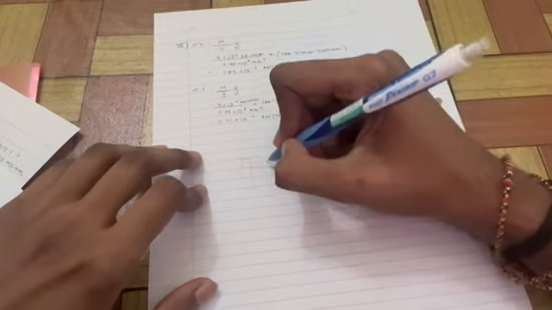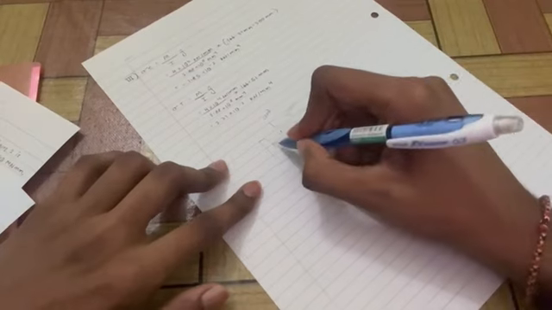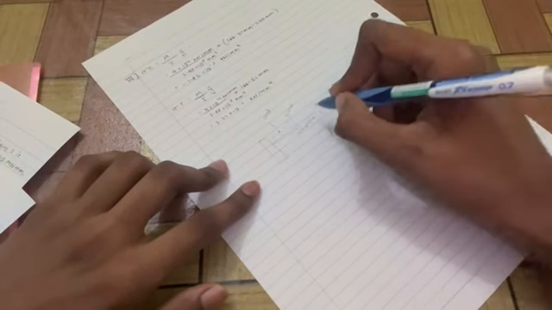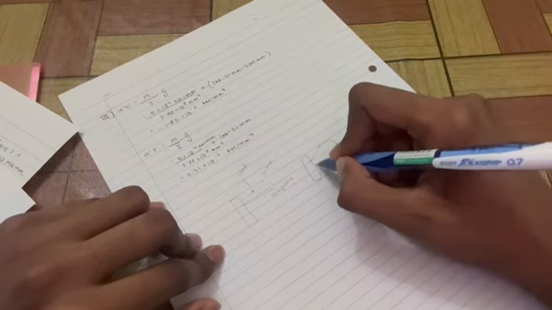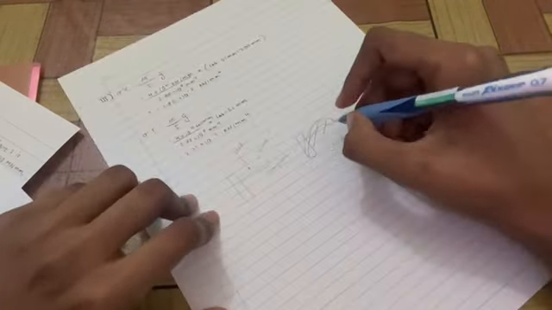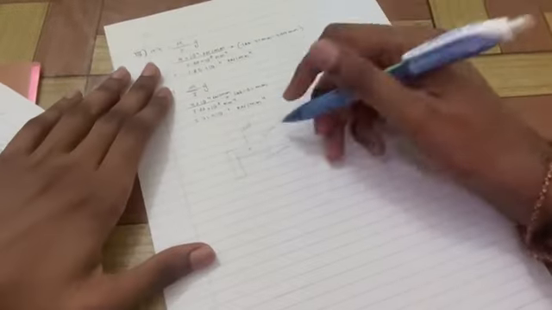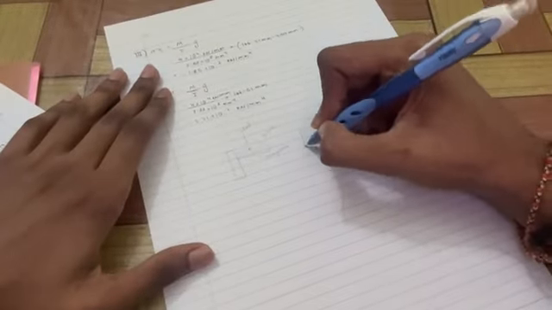So when the load hits here, the beam will bend like this. No, it won't bend like that. The beam will bend like this.